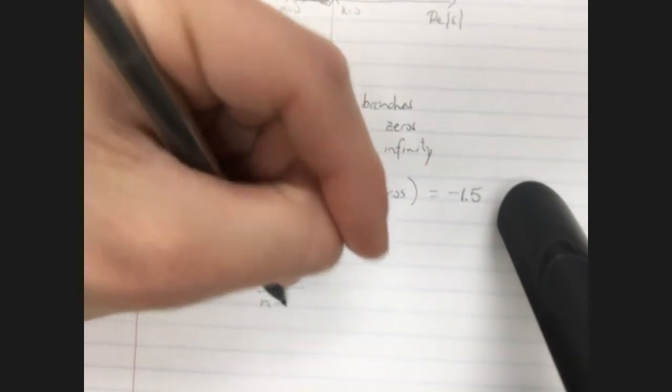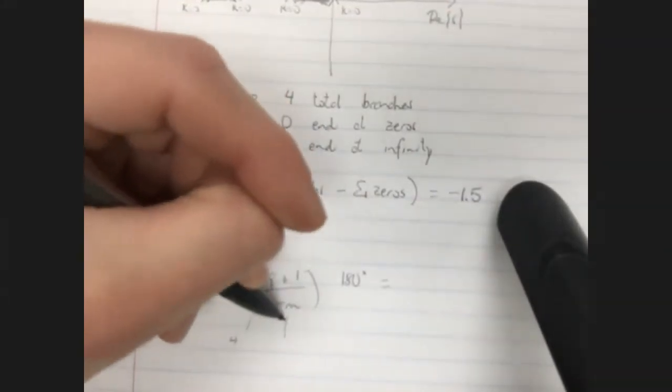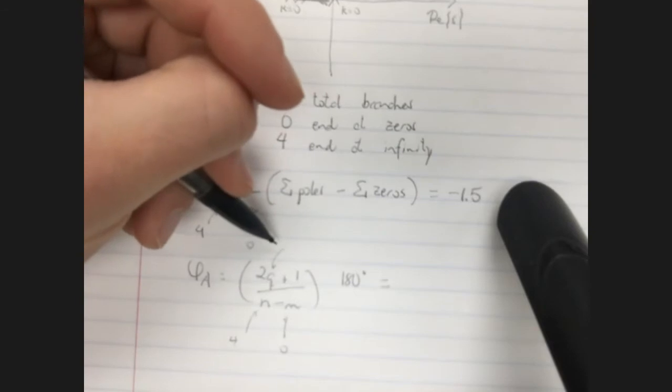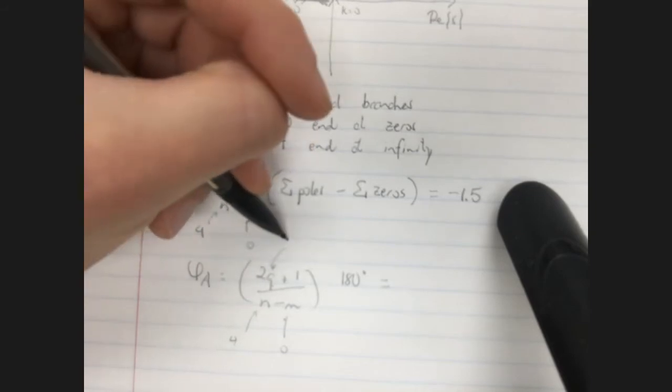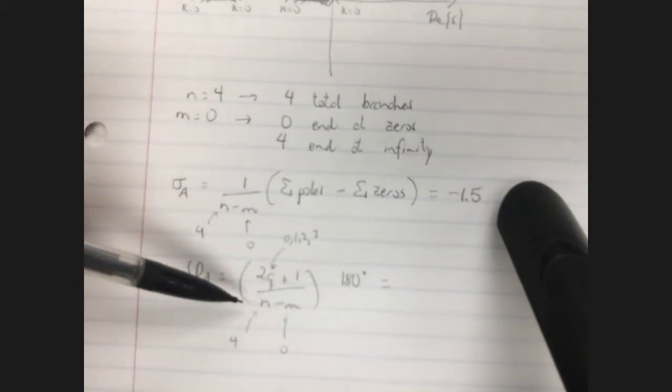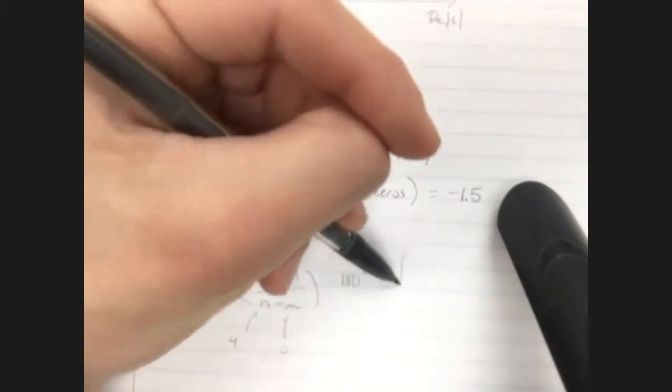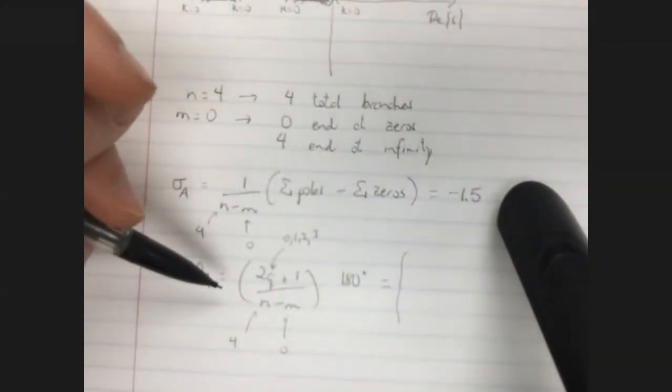And then using your other formula right here, your phi sub a, that's going to be 2q plus 1 over n minus m times 180. And here again, n is 4, m is 0, q goes all the way 0, 1, all the way to n minus m minus 1. So in this case, it's 0, 1, 2, and 3. So if we do that, plugging that in, should be 45, right?